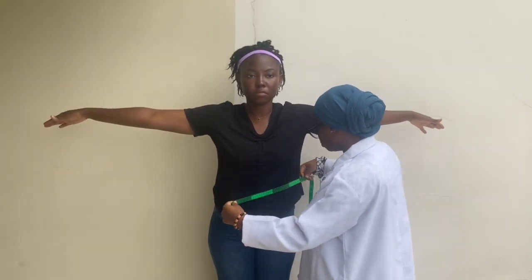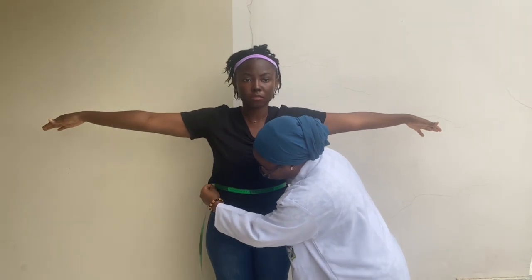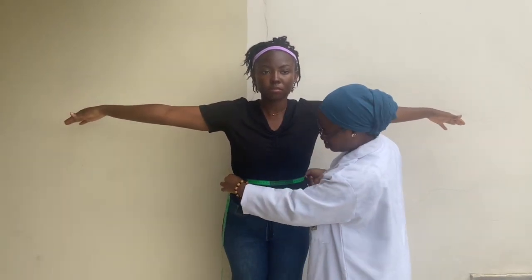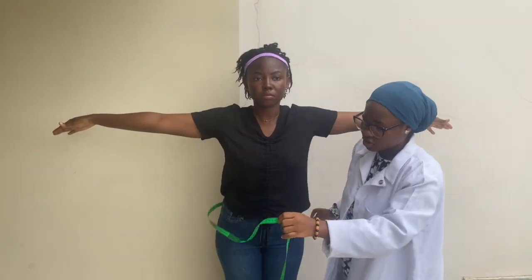the person is standing upright. Then make sure their hands are stretched out to take an accurate measurement. So to take your waist circumference, you need to measure the narrowest part between the ribs and the hips. You are going to be using the centimeter side of the tape rule. So this is it. The waist circumference is used to determine the visceral fats in the body. That is the fat around the organs.